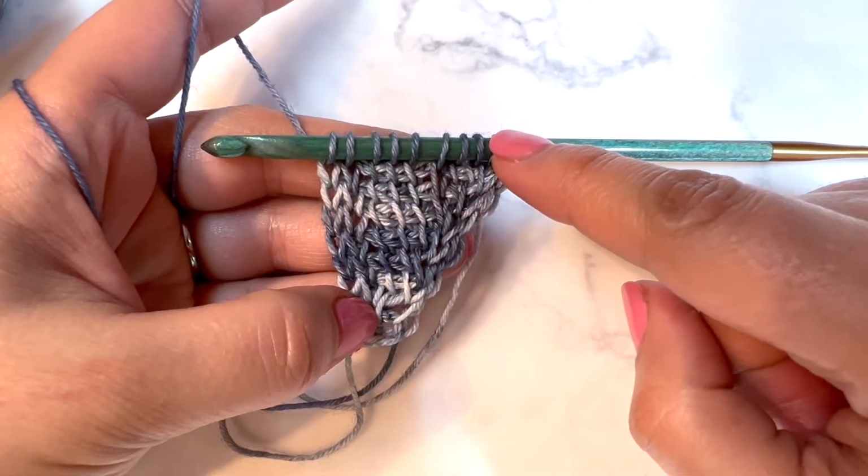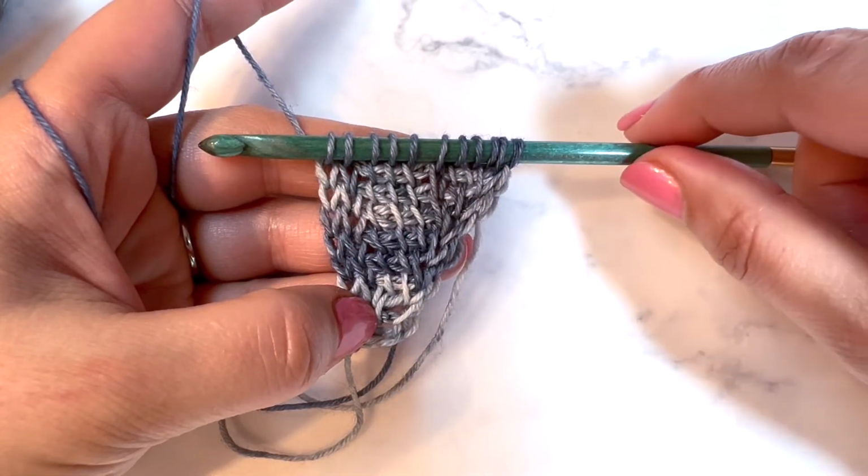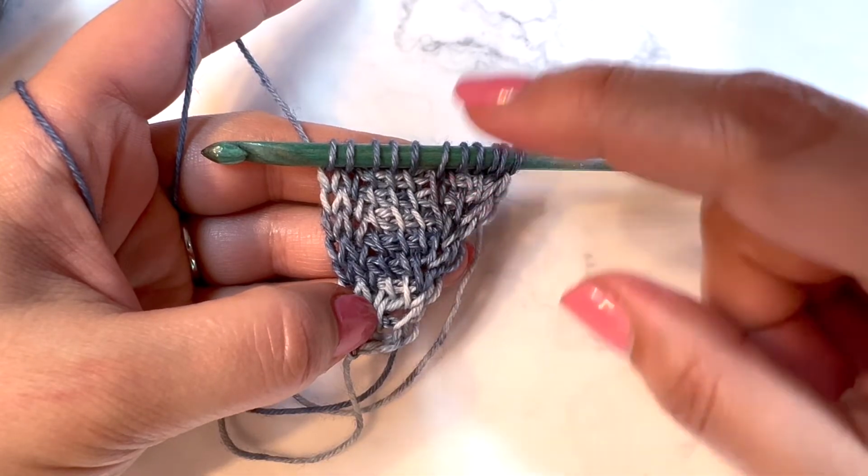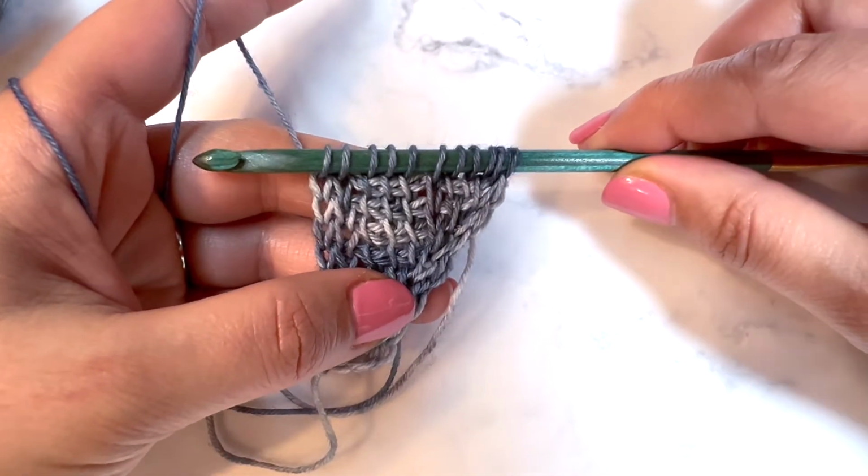So I'm going to keep working. I'm going to do my return pass in color 2, and then another row in color 2. Then I'll change colors and do 3 rows in color 1, and then I'll keep going building my shawl. Let me work on this a little bit more, then I'll come back and meet you.